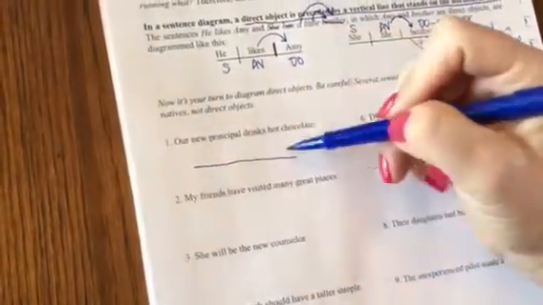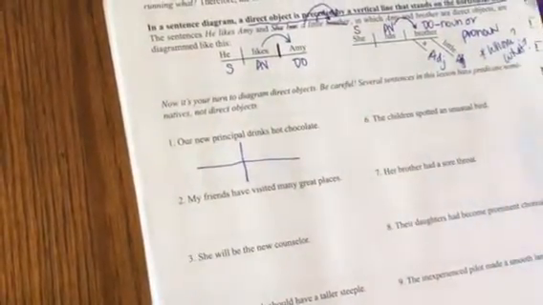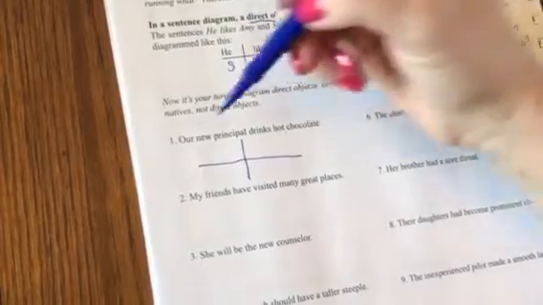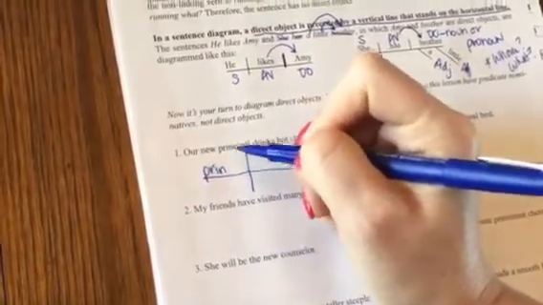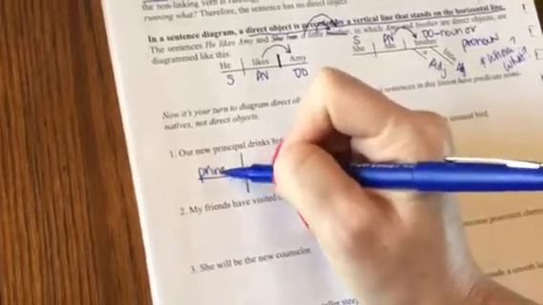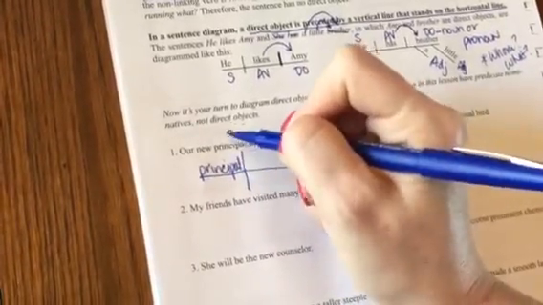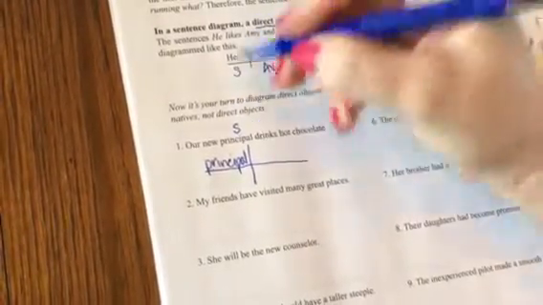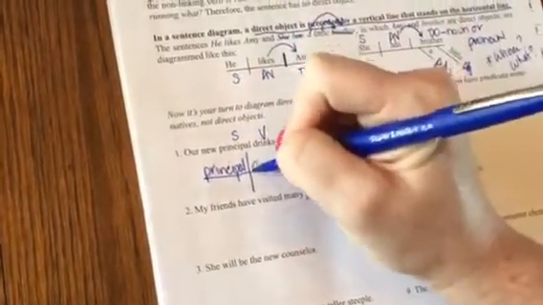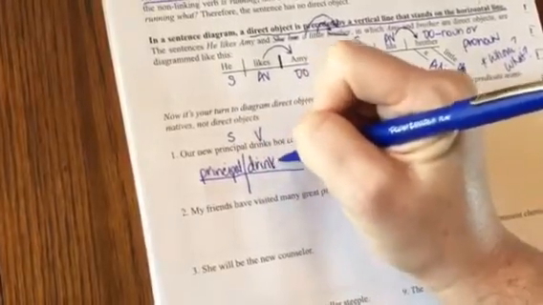Our new principal drinks hot chocolate. Draw our cross there. Now, what noun or pronoun is the sentence about? Well, the sentence is about principal, so we know that that is the subject of our sentence. And that is our subject. Now, what does this principal do? Our principal drinks hot chocolate. Well, the principal drinks, so we know that that's our verb.